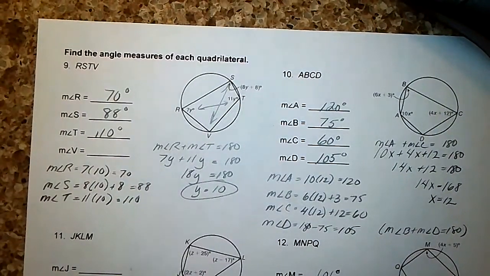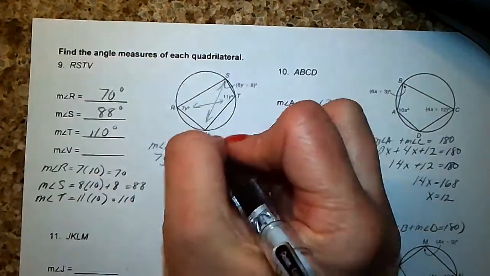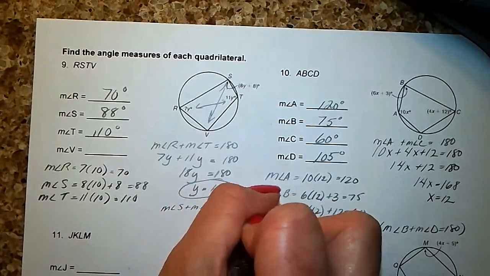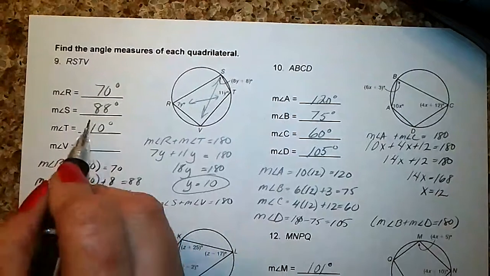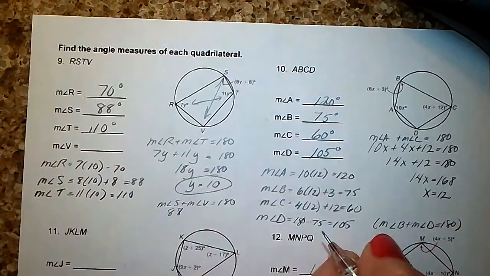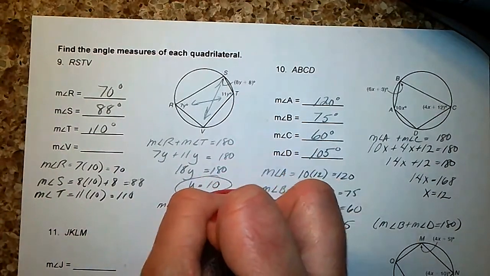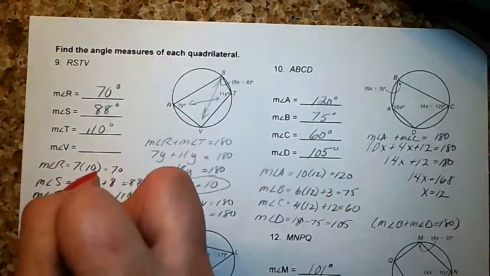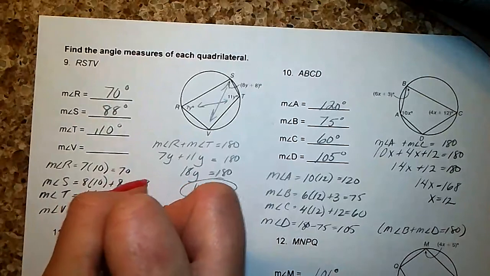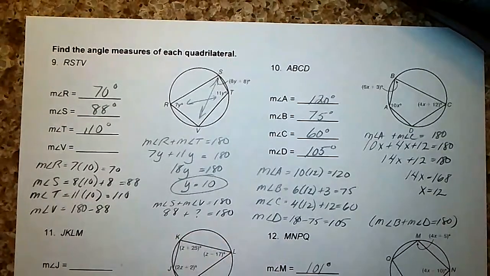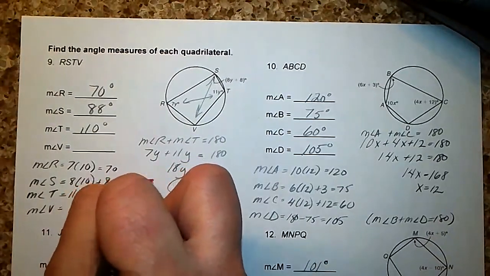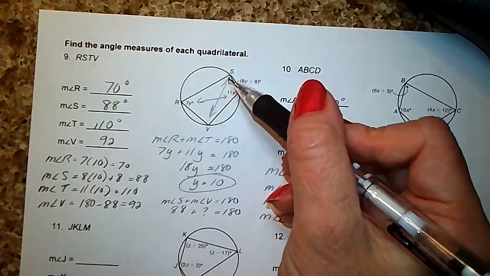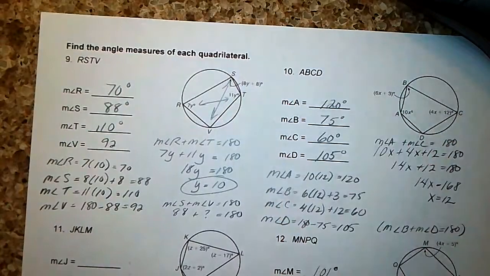So how are we going to find angle V? Well, remember something here. The measure of angle S plus the measure of angle V equals 180 there. So I know S is 88. And I don't know what this one is, but for the measure of angle V, I'm able to take 180 minus the 88, and that will give me the measure of angle V, which works out to be 92. Okay, so we can still find that. We have to find S first. Once you find S, you take 180 minus whatever S is to get V.